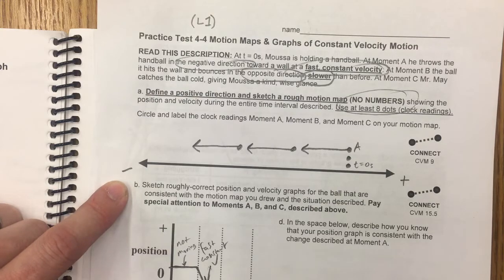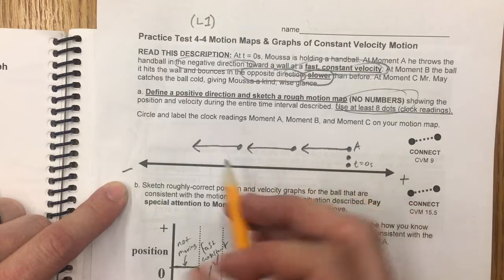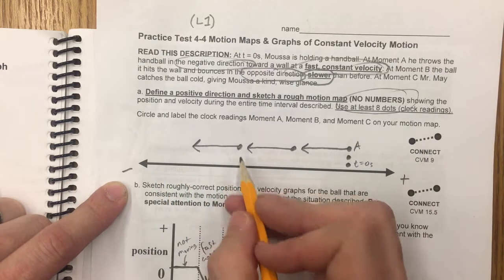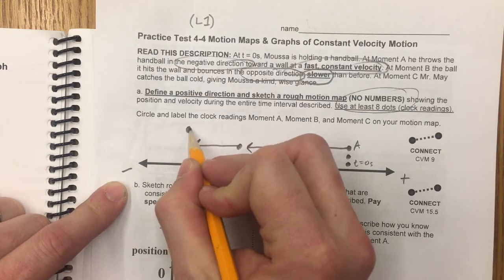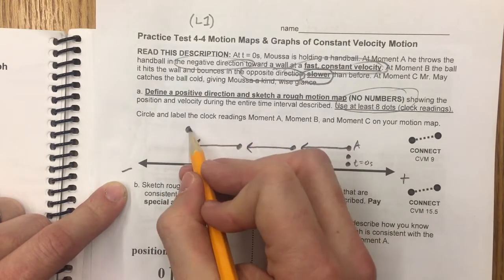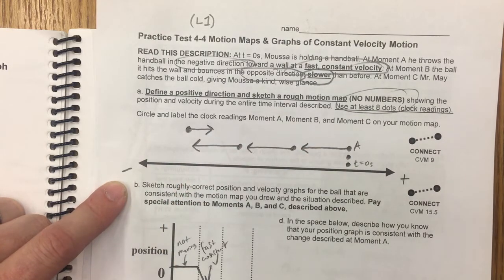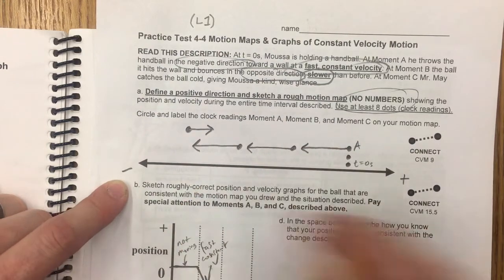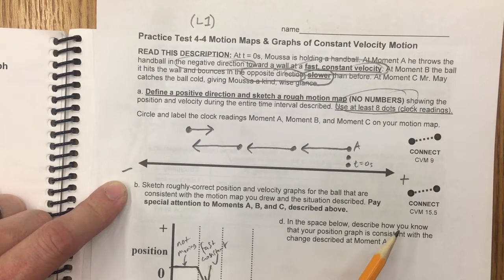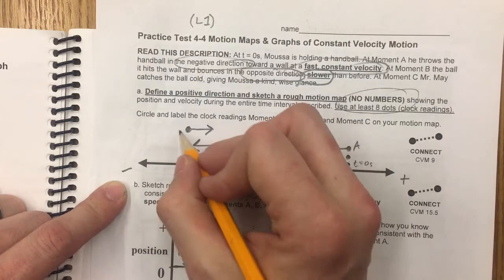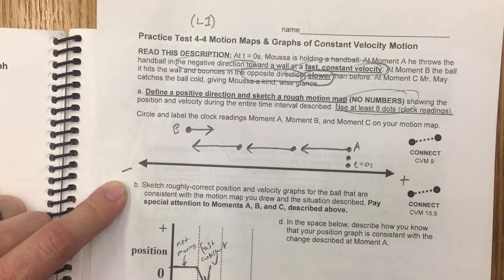changes direction. So one thing that people have had trouble with on motion maps is if something changes direction, how do you handle these dots? I like to put the dot on a second level. If I see this thing changing direction, I know that the arrow has to be pointing over here. So I would make the arrow shorter and I would point it in the positive direction because this thing has bounced off the wall slower than before. This, by the way, would be called moment B. This is the moment when the ball actually changes direction.